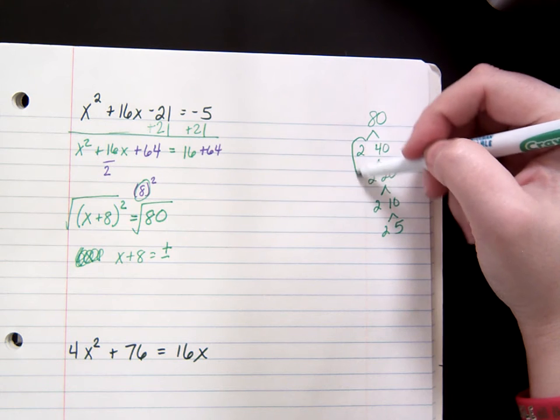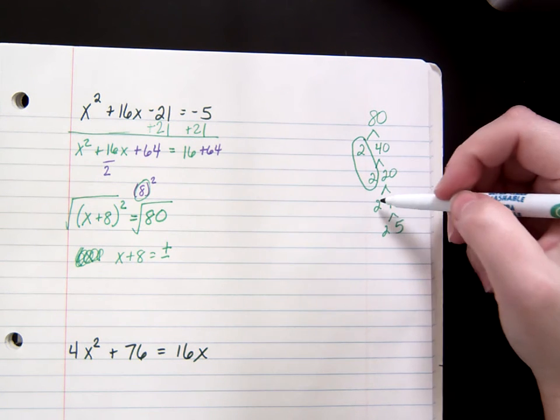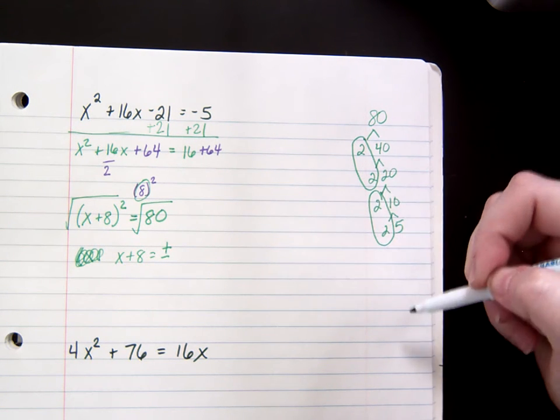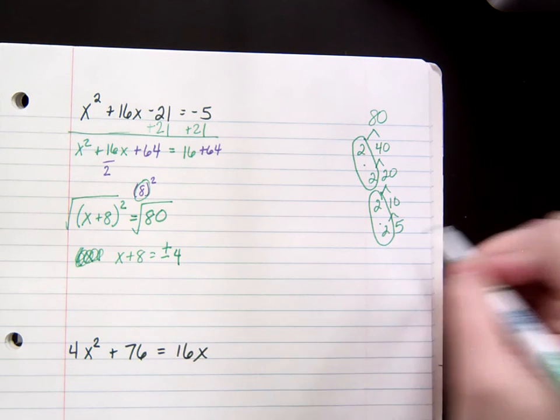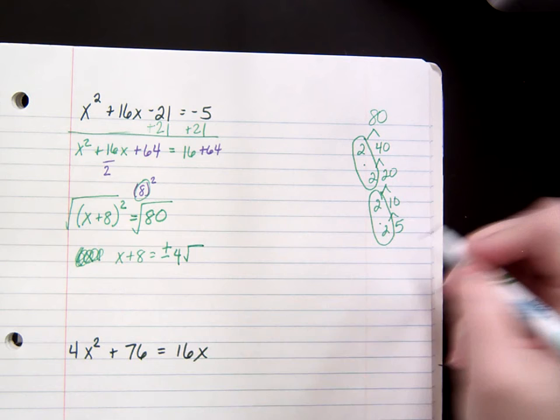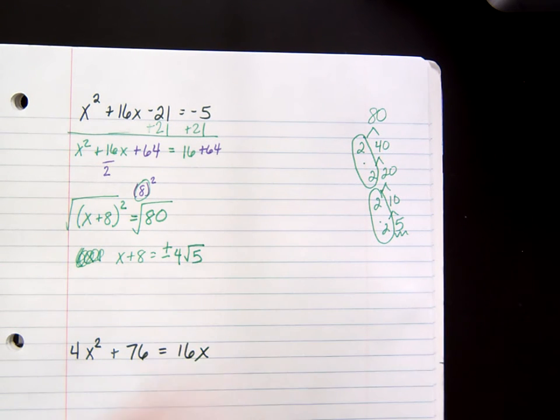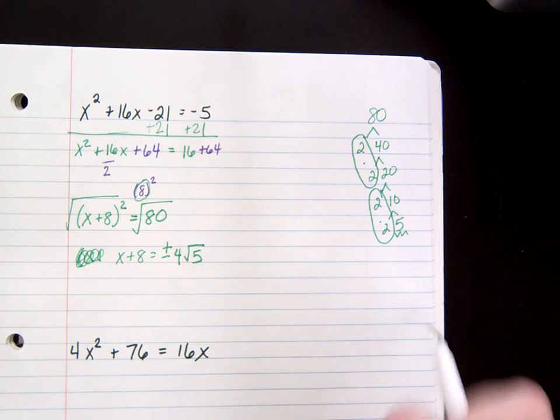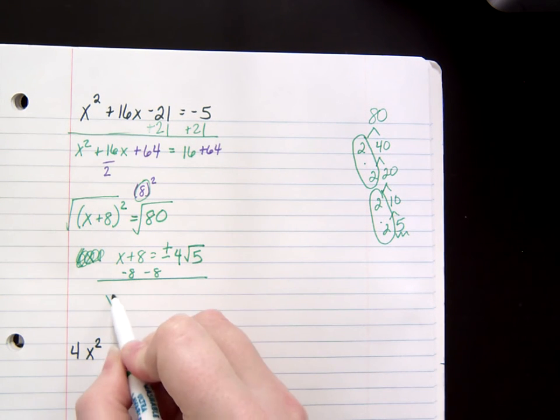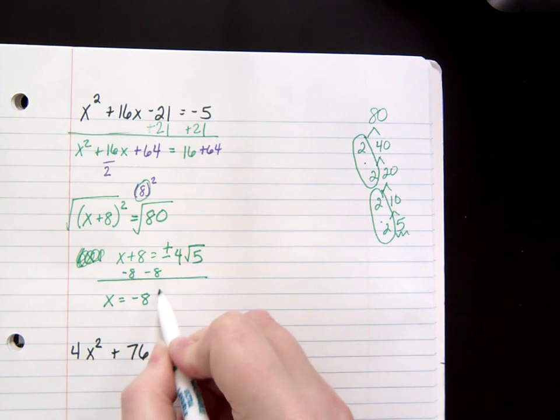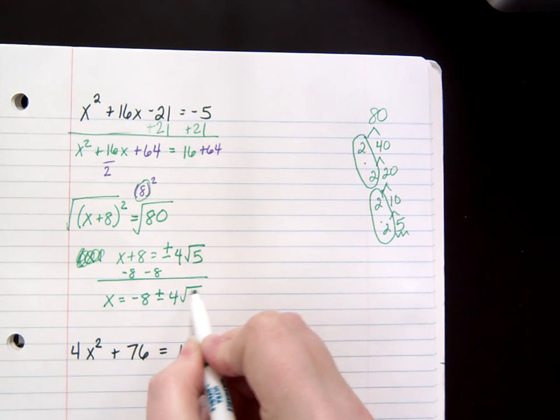So, pair of 2's here, pair of 2's here. 2 times 2 gives me 4. Square root of my leftovers, which is 5, and there I go. So now I'm going to subtract 8 from both sides. This gives me x equals negative 8 plus or minus 4 square root of 5.